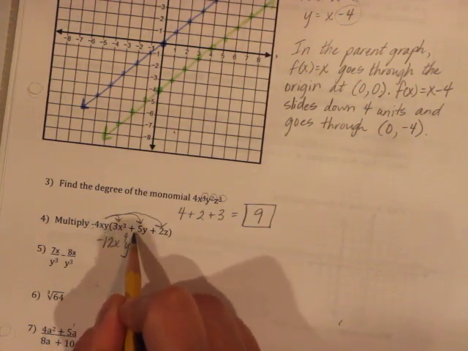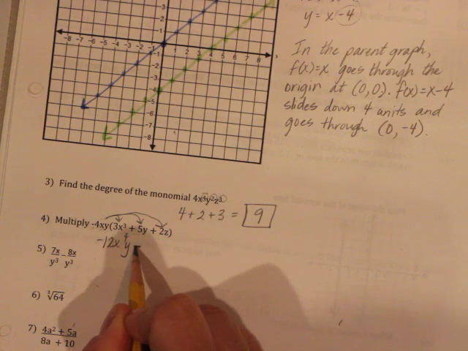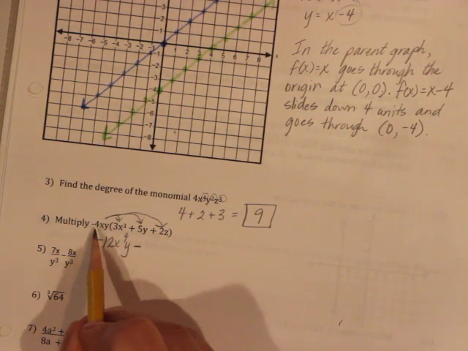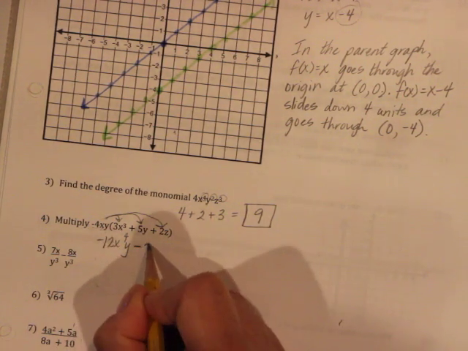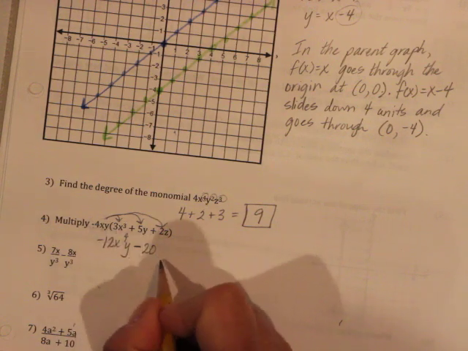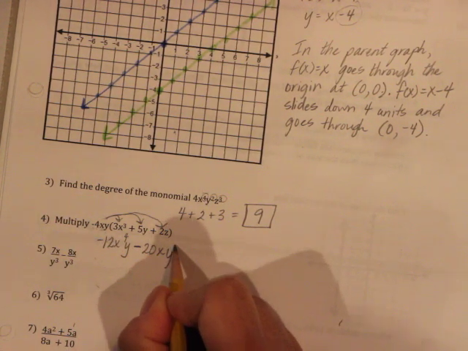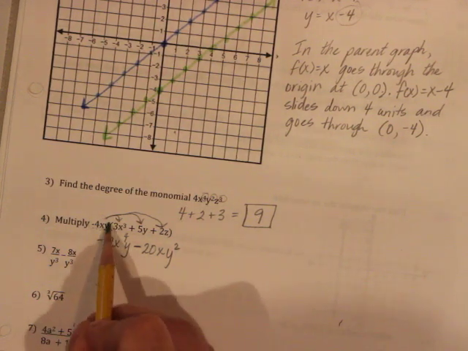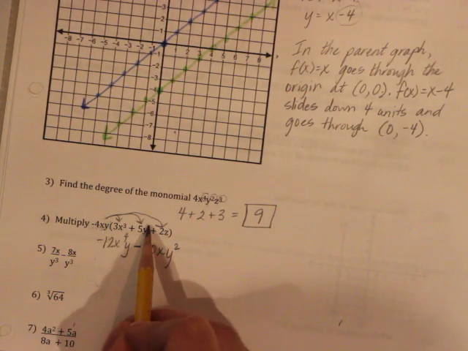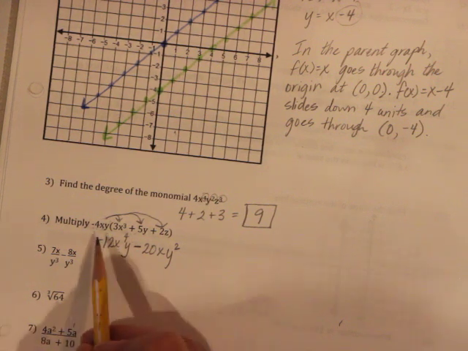Okay, next term, negative 4xy times 5y. So this is negative, this is positive. So a negative times a positive is a negative, right? Negative 4 times 5 is 20. No x is in here, so I just keep the single x, and I've got a y times y, which is going to give me y squared. My implied exponent of 1 and 1, I add those together and I get 2.